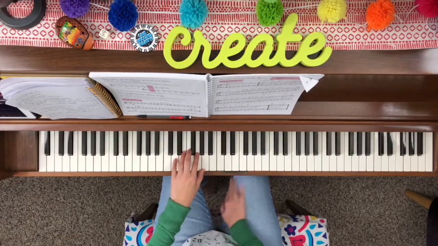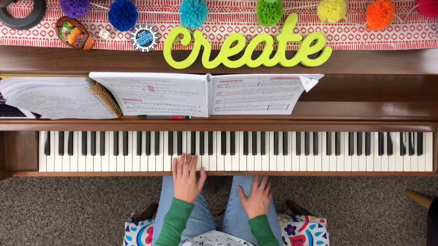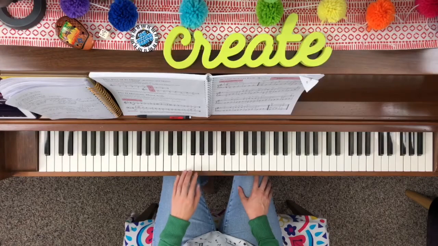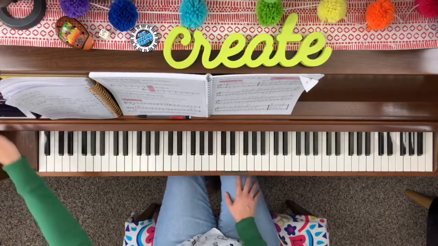Last 2 measures, we'll just play those. D with the fermata at the end, okay? Very nice. Yeah, it's actually quite fun to do that left hand. Once you figure out what the pattern is supposed to be, it's very, very beautiful.